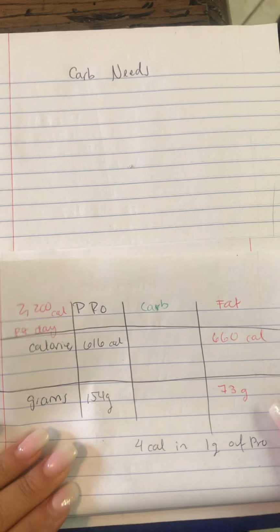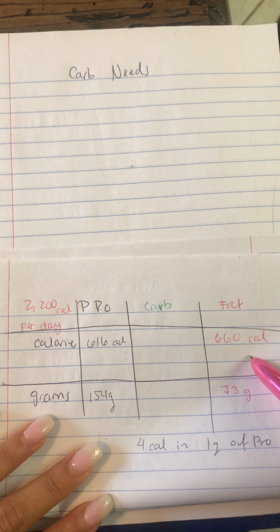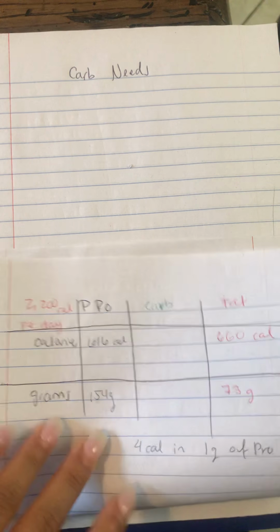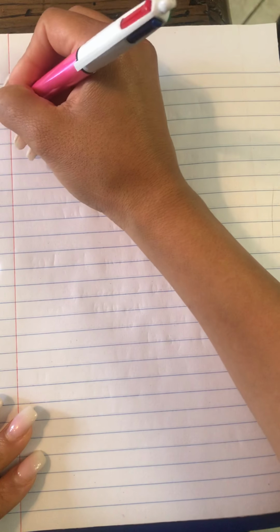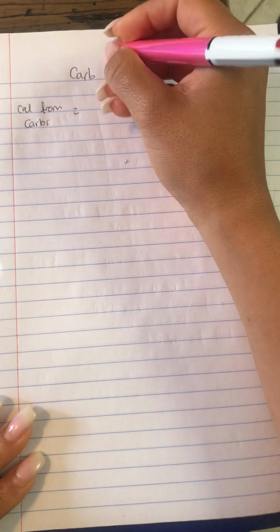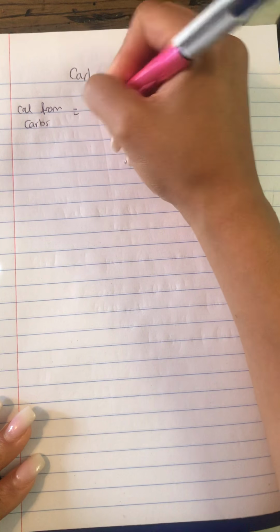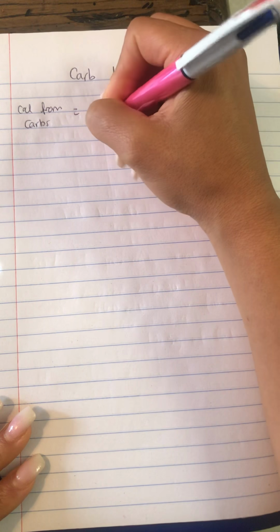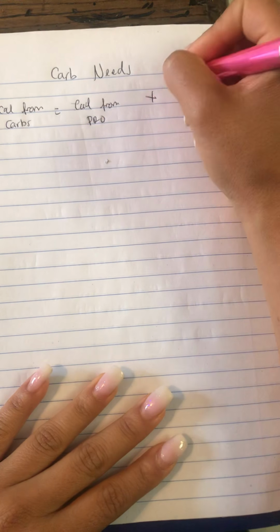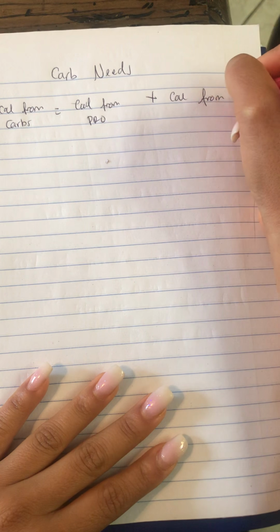Okay, in here, we have the calories from fat and the calories from proteins. We need to find out the calories from carbs. So what we're going to do is add those up. In order to calculate the calories from carbs, we're going to take the calories from protein and add those to the calories from fat, and we're going to add those two up.